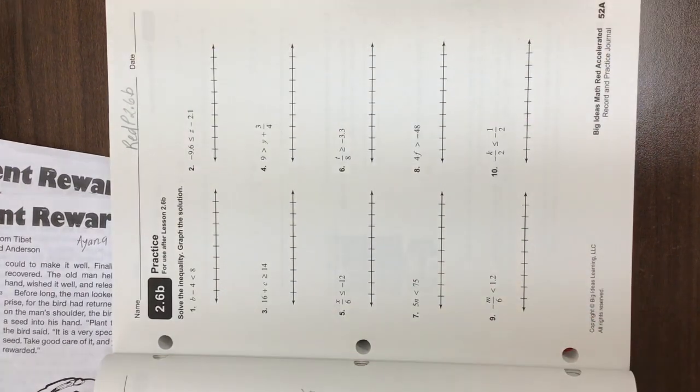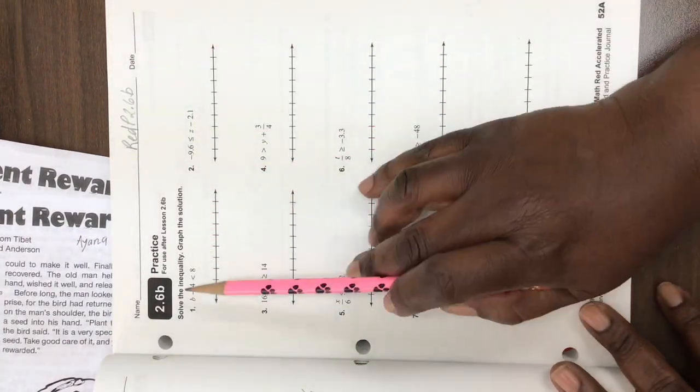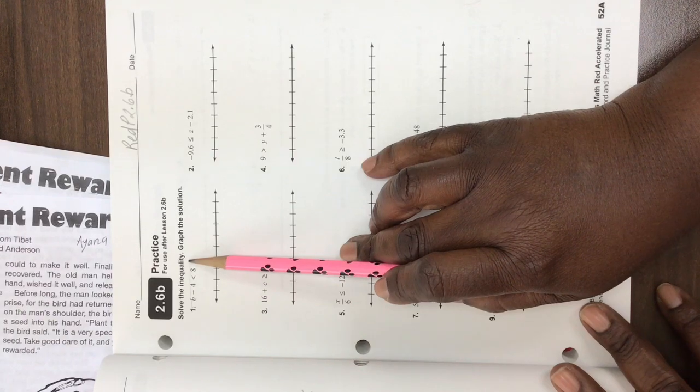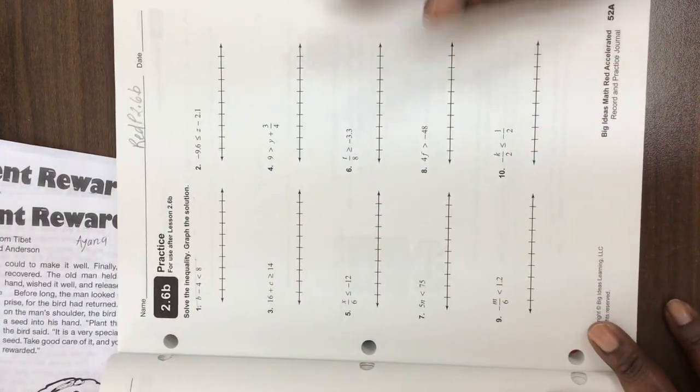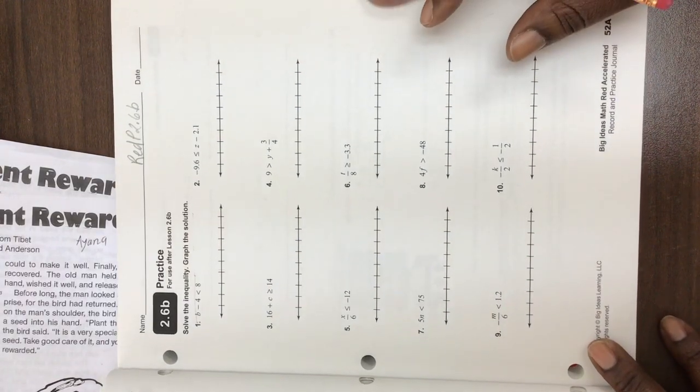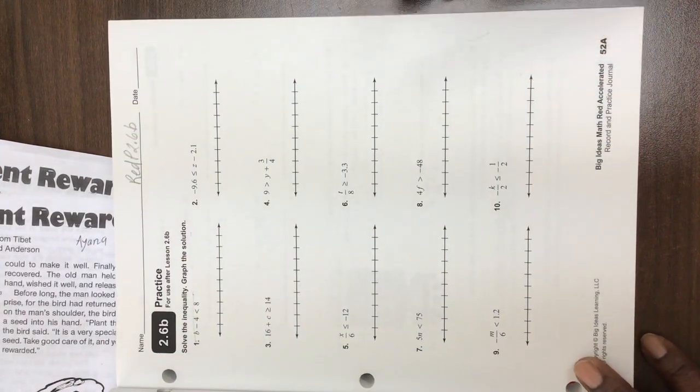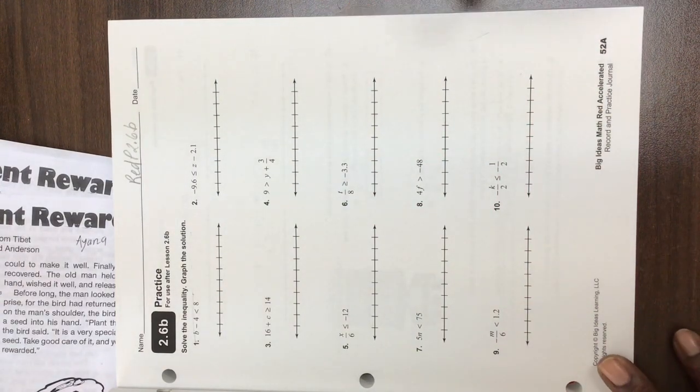Red P2.6b. Today we are solving inequalities and we're graphing the solution. Okay? So we're doing all of the even numbers on video, and you are responsible for doing the odd as well. Okay? So let's get started.